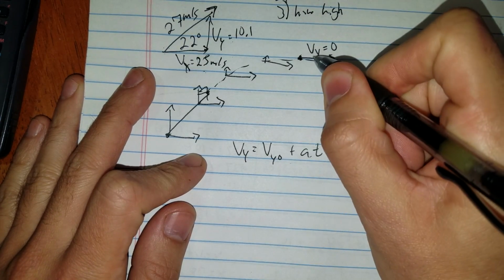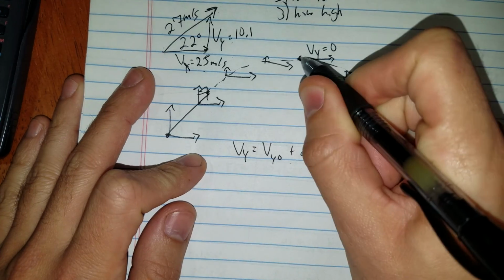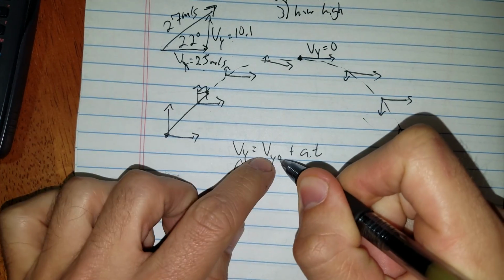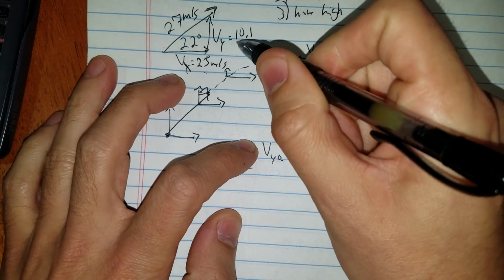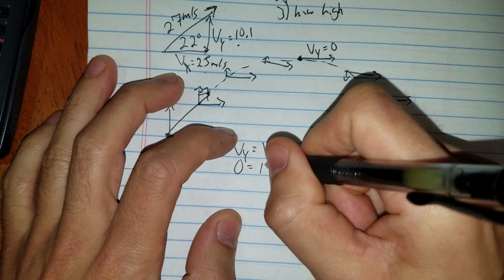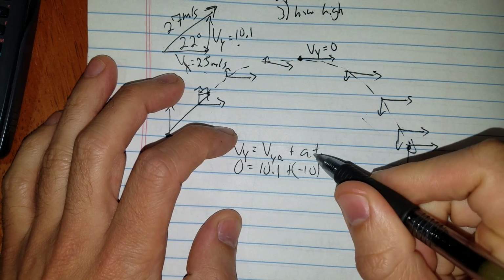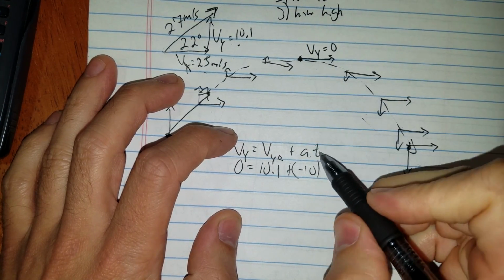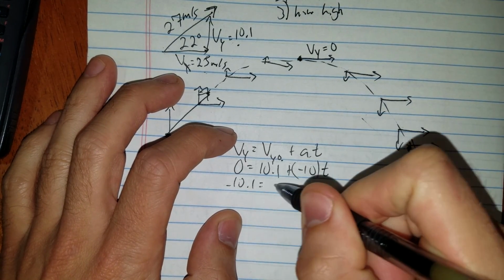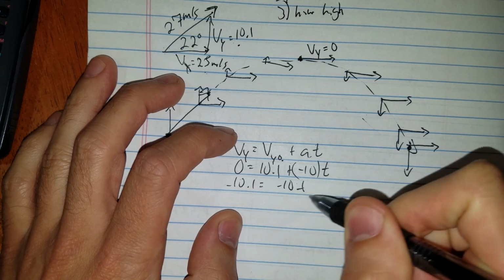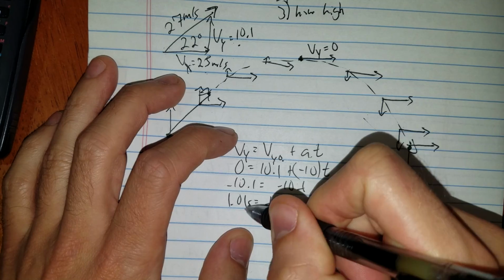So Vy here is the final y velocity. It's 0 at that spot. It's our final, that's what we're going to. So 0 equals Vy naught, velocity in the y direction initially, which we said was 10.1, plus A, which is negative 10, because acceleration is always down, and down is negative, and then t, the thing we're looking for. So we move this over, negative 10.1 equals negative 10t, and we divide by negative 10, and we get t equals 1.01 seconds.